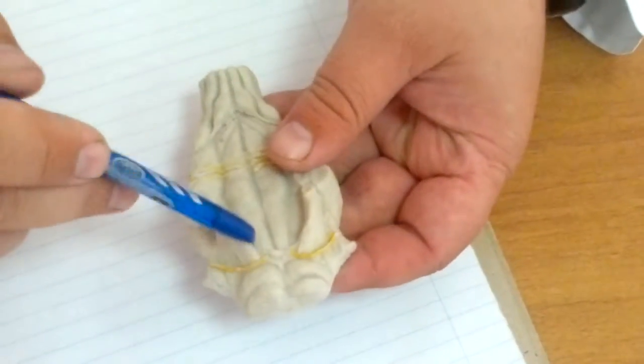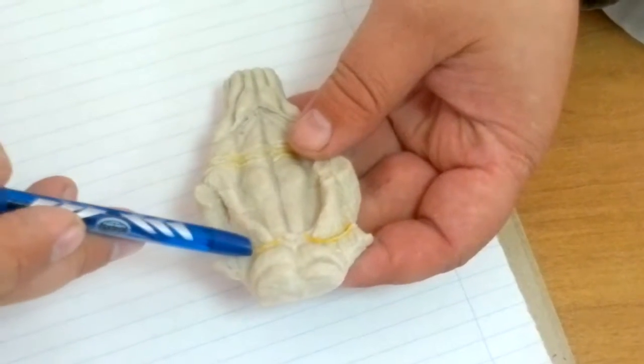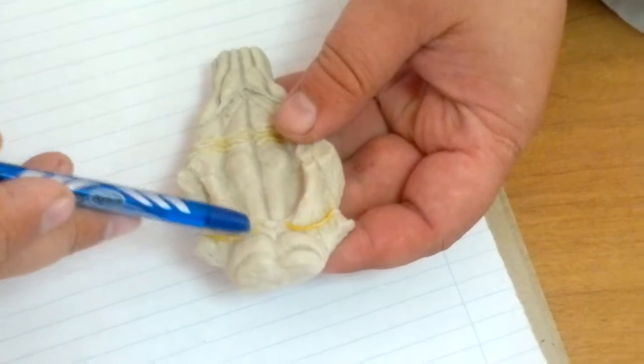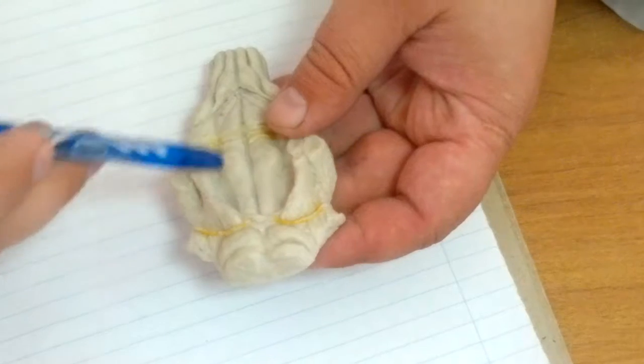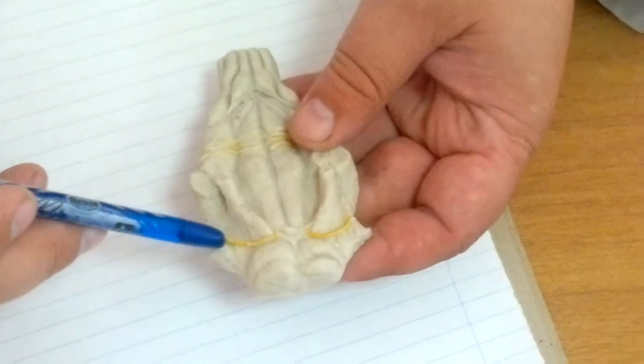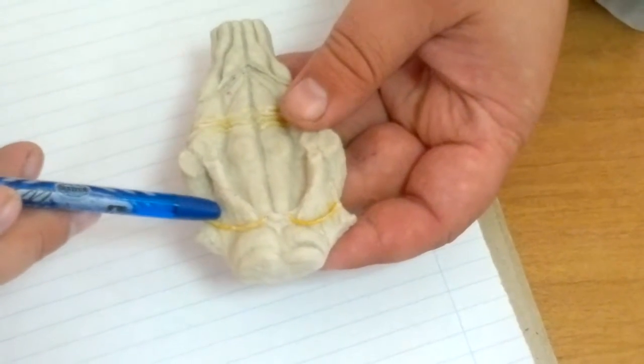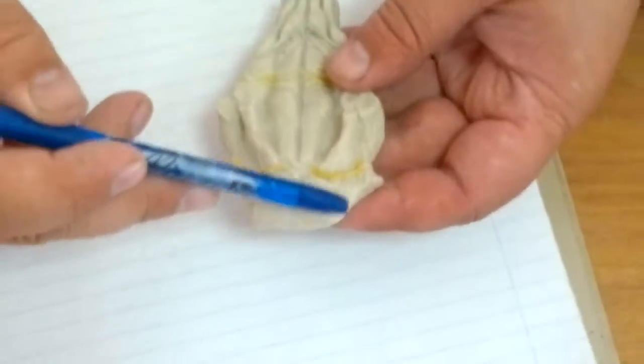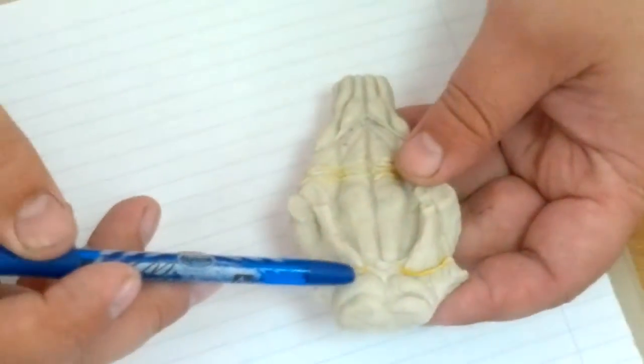It is the fourth cranial nerve. It starts between the inferior colliculus and the superior peduncles of the cerebellum. Nervus trochlearis. It is dorsal. It leaves the midbrain on the dorsal surface of the midbrain.